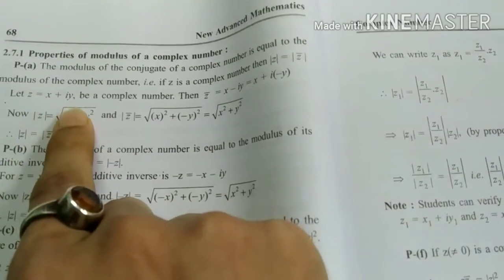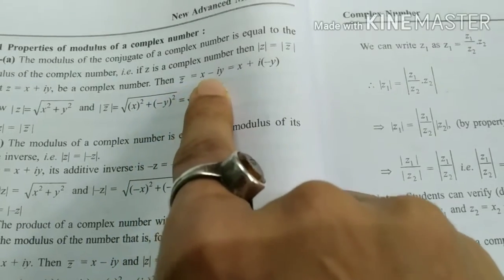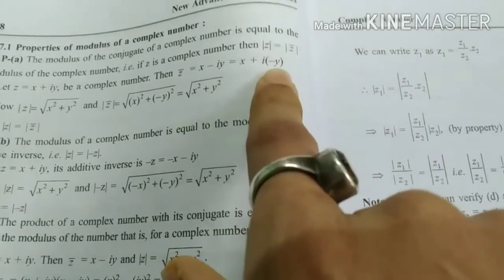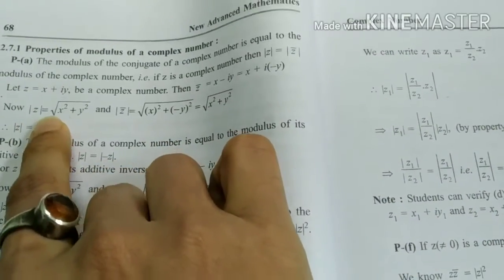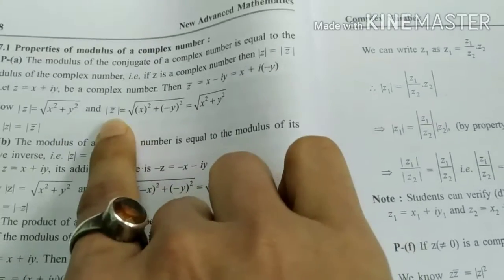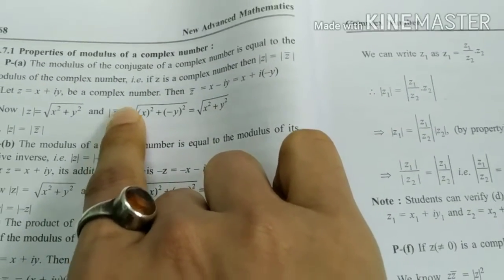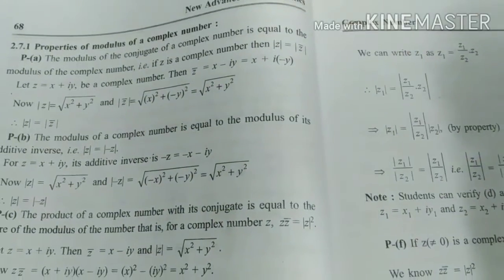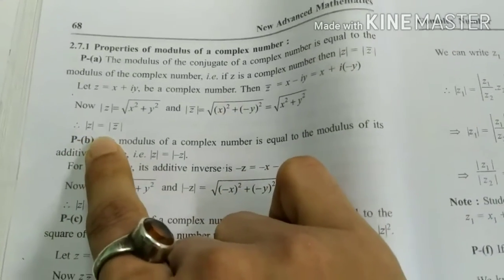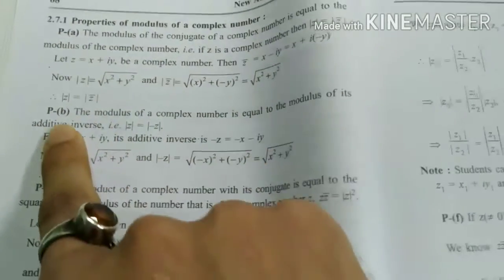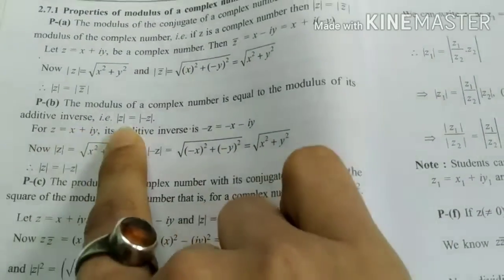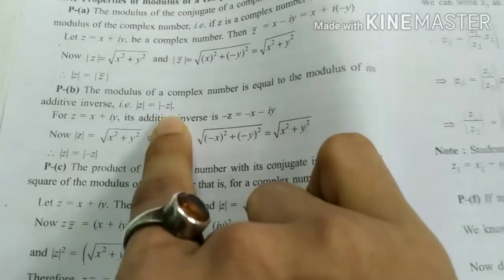So let z is equal to x plus iy be a complex number, then z conjugate will be x minus iy, which I can write as x plus i into minus y. So z modulus will be root over x square plus y square, and z bar modulus will be root over x square plus minus y the whole square, which is also equal to root over x square plus y square. Therefore z modulus is equal to z bar modulus. Next again, you see, the modulus of a complex number is equal to the modulus of its additive inverse. That is, z modulus is equal to negative z modulus.